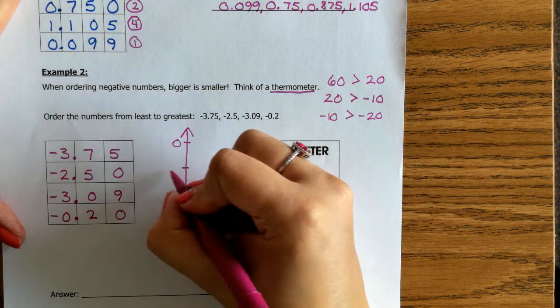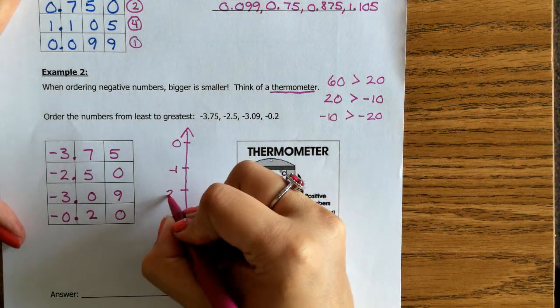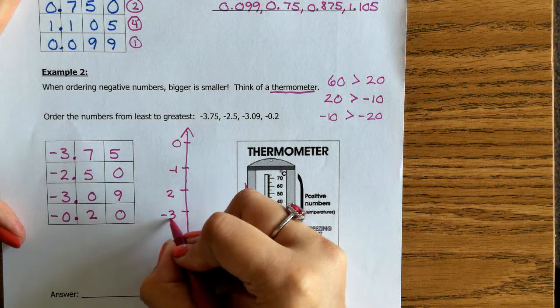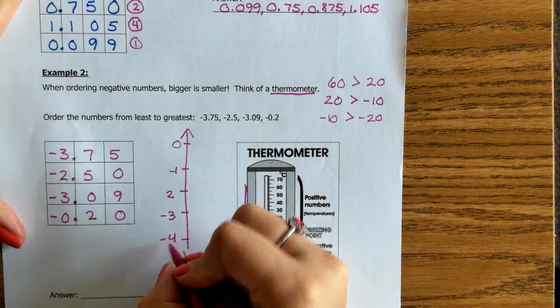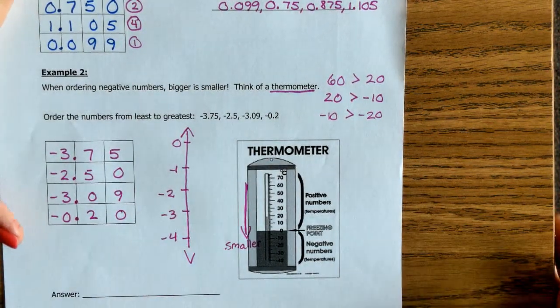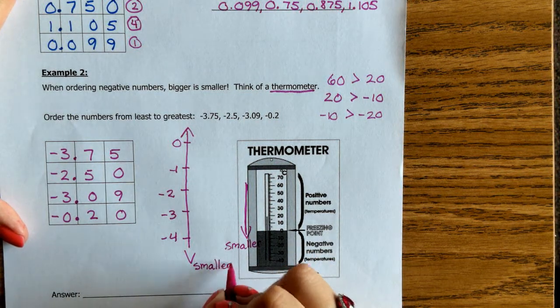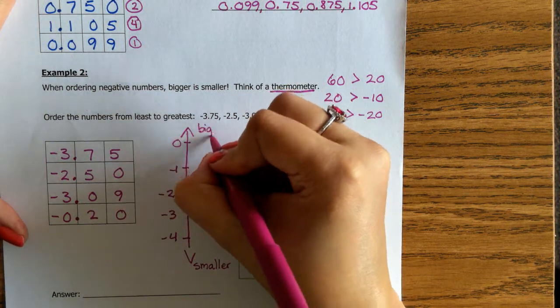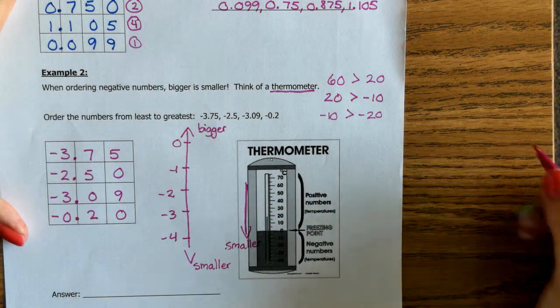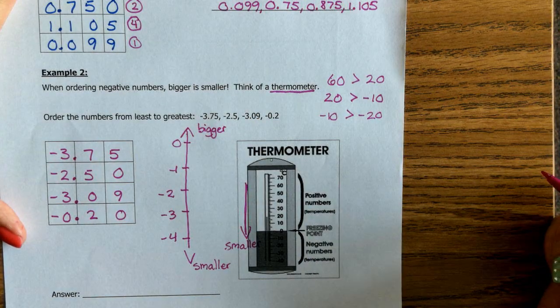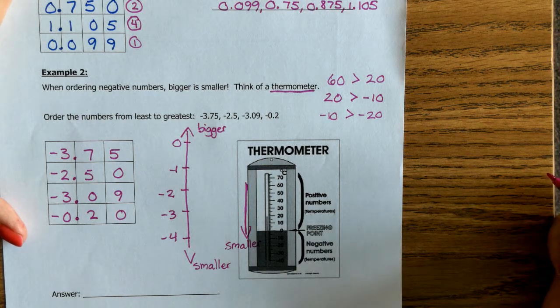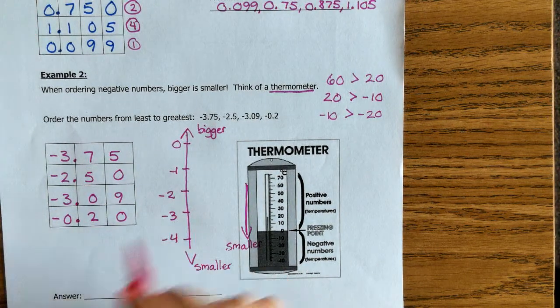I'm going to put negative 1, negative 2, negative 3, and negative 4. So all my negative numbers. And I'm going to label this just so I remember that as I go down, they're smaller, and as I go up, they're bigger. Just like a regular number line, as you go to the right, it's continuous. They're getting bigger. As you go to the left, it's continuous and they're getting smaller. So I'm going to try to place these numbers on my number line.